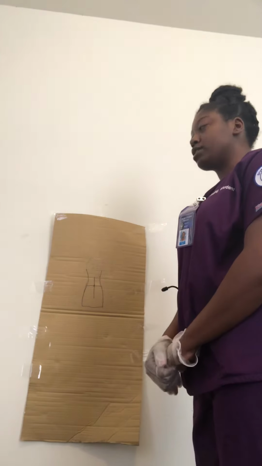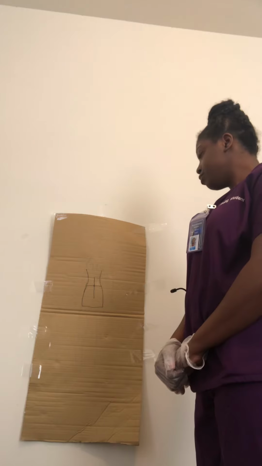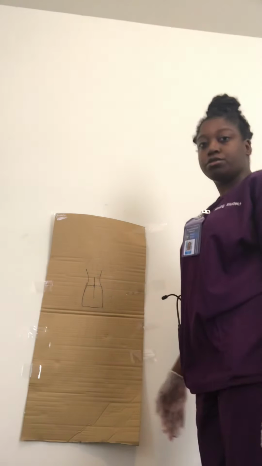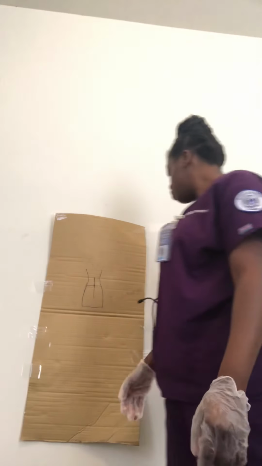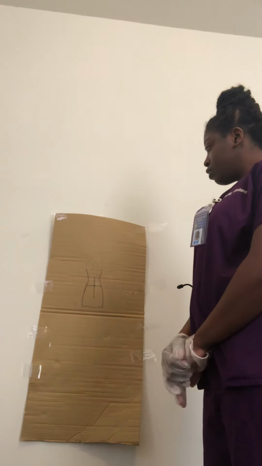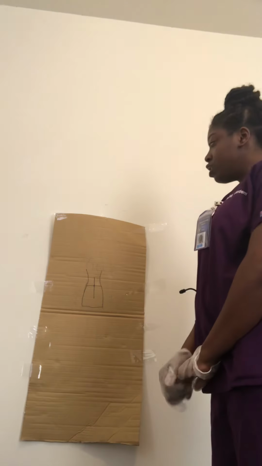Now I would inspect the contour of the abdomen from 2 different angles. So I will start on this angle. Abdomen is flat and symmetrical on both left and right side of the quadrants. No distension noted.